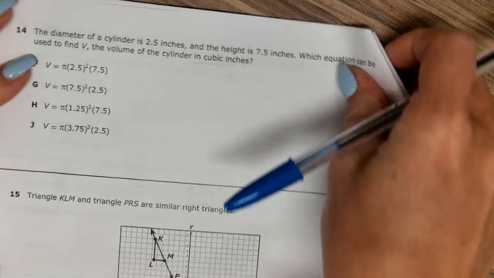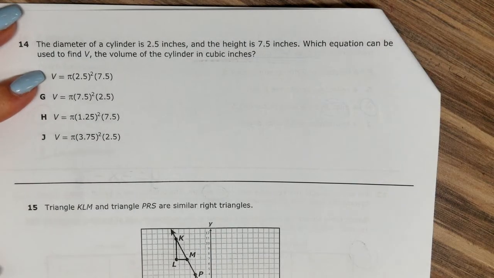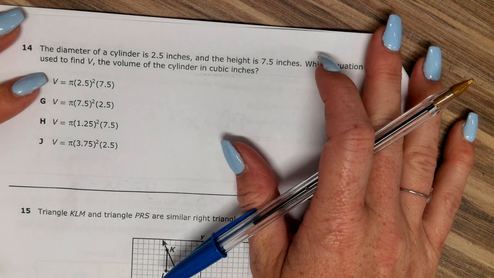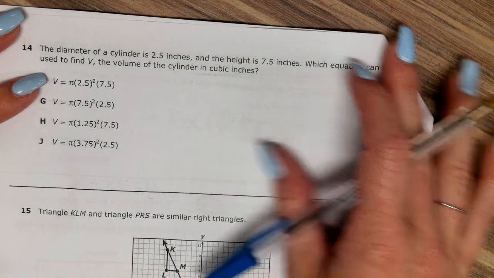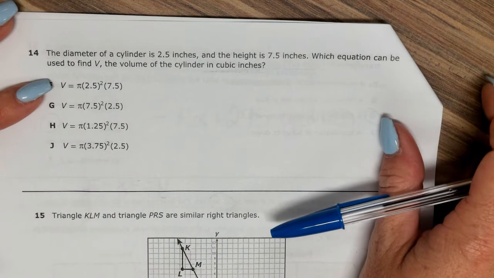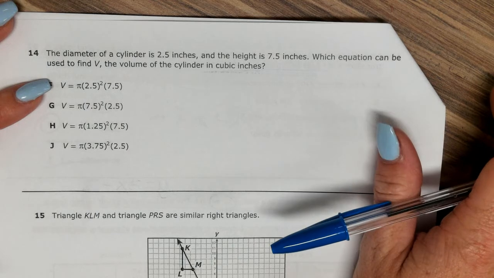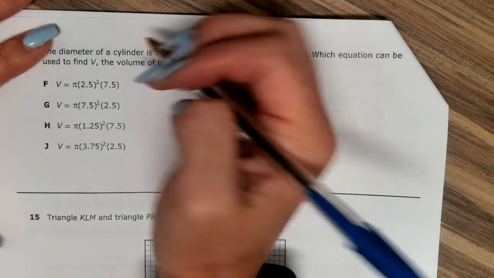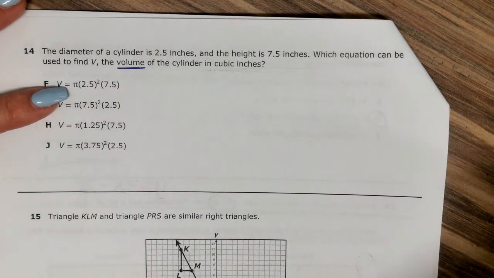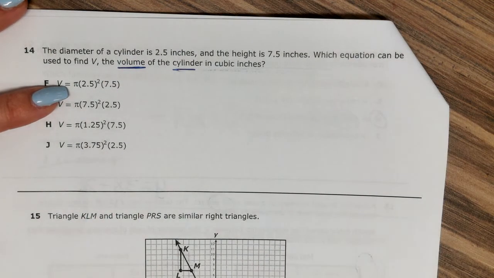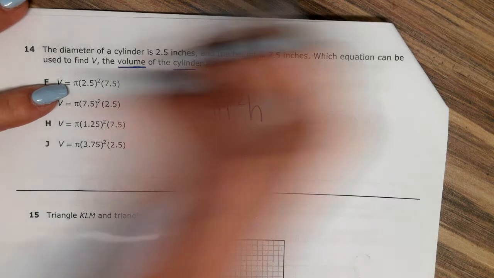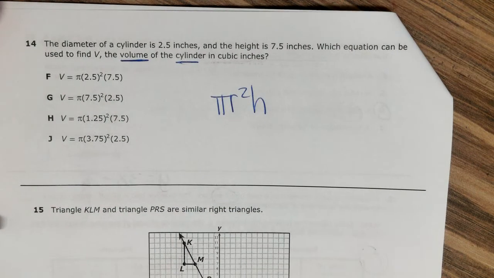Number 14. What's the clue word? Okay, that's kind of a clue word. What's it asking me to do? Say it loud. Volume. And what kind of shape? So I go to my STAR chart, find volume of a cylinder, and it's pi r squared h. Write that down if you missed it.